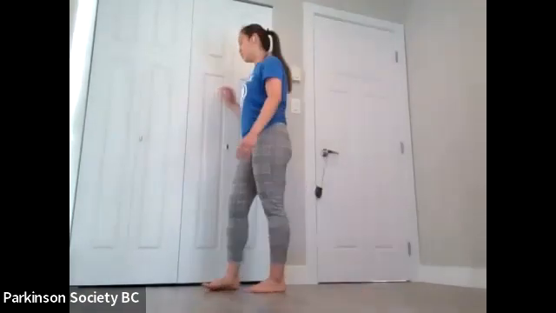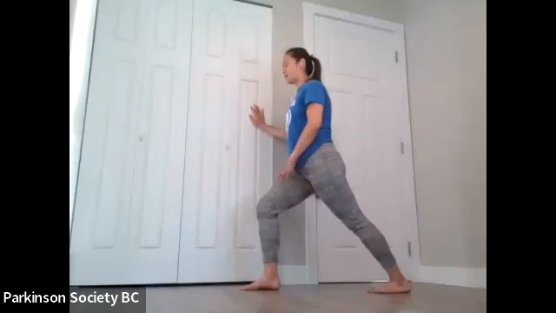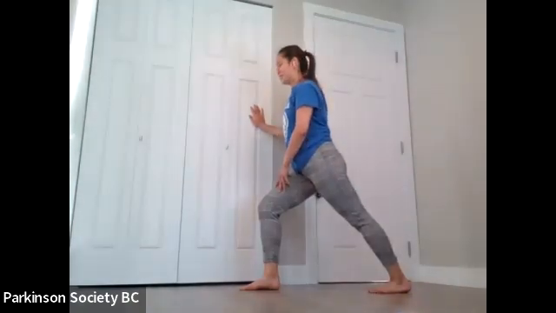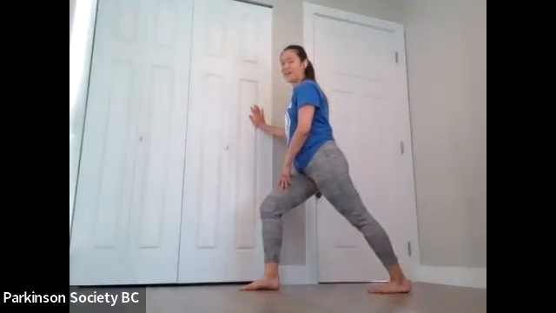Coming back, hold on to a wall, reach one leg back. So the front leg is bent, back leg is straight. You're reaching that back heel to the ground. You should feel the stretch in your back calf. Keep that back knee straight if you can.